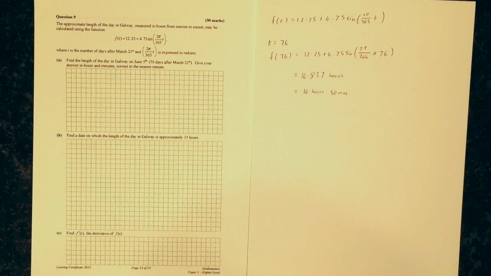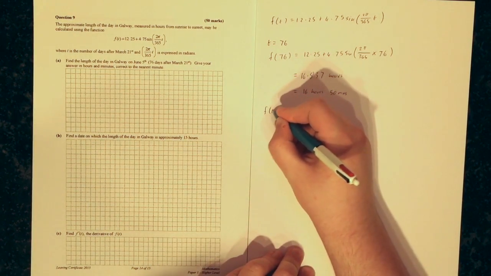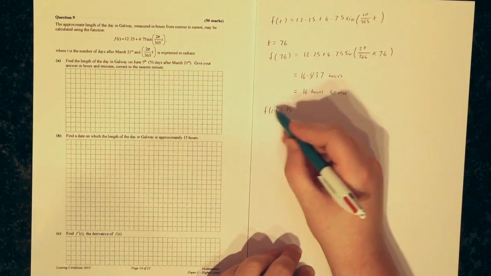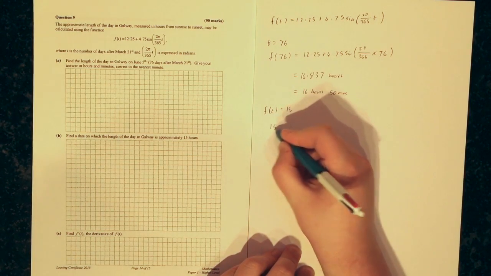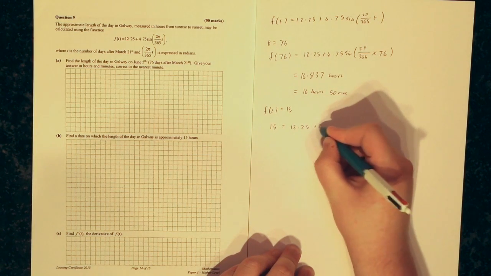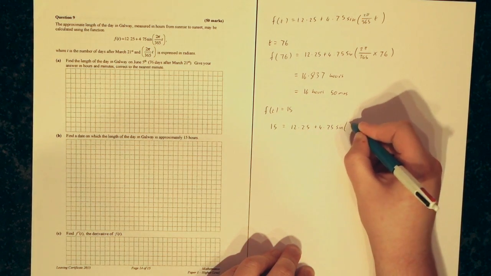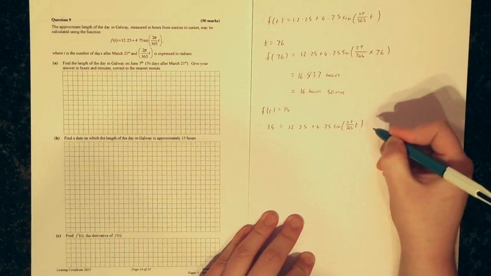Part B. Find a date on which the length of the day in Galway is approximately 15 hours. So what we're being asked to do here is find a value of t such that f of t is equal to 15 hours. Now we know what f of t is, it's this function. So if f of t is 15 hours, then 15 is equal to the function 12.25 plus 4.75 sine of 2 pi over 365 times t.